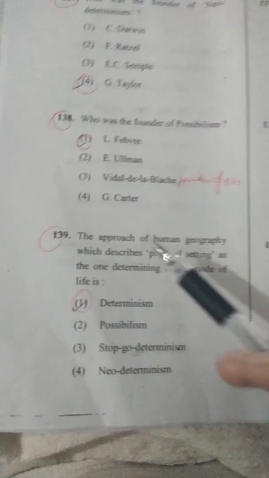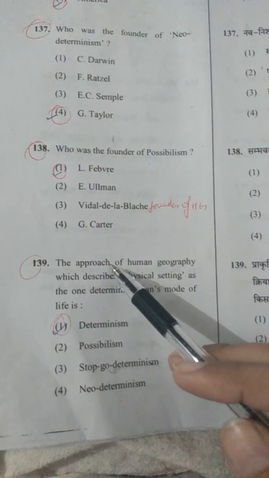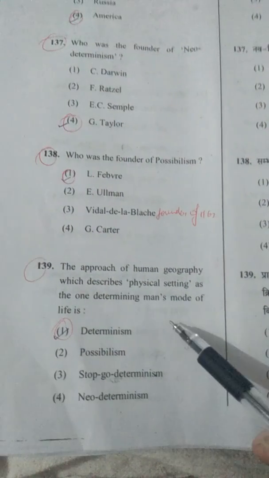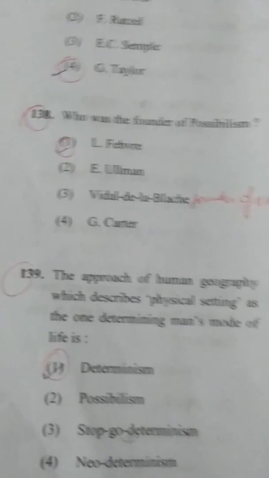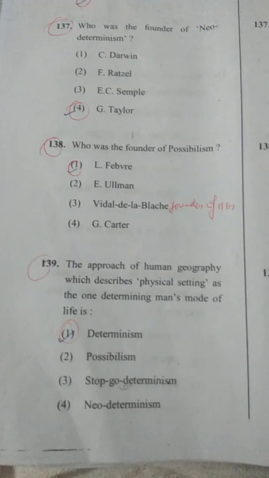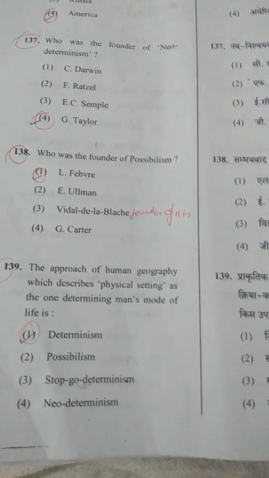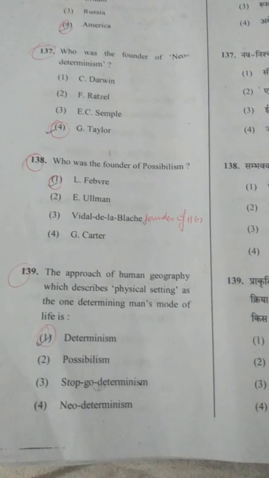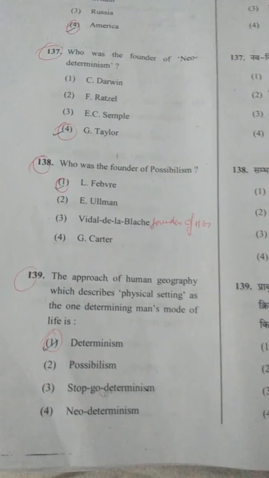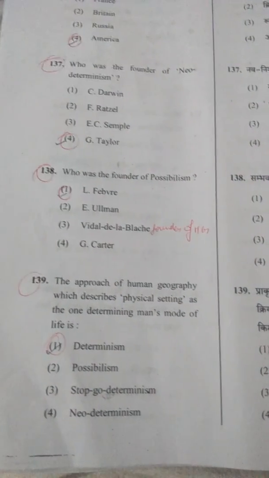Then the approach of human geography which describes physical setting of life. Okay, so here you have to describe physical setting as the one determining man's mode. So obviously how the physical environment is controlling man. Okay, that is determinism.